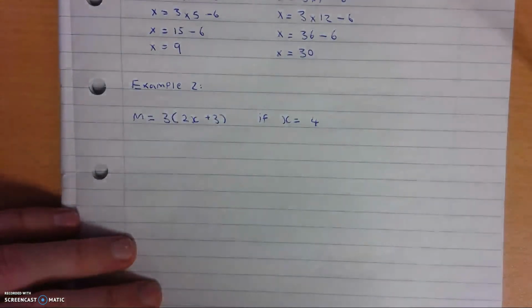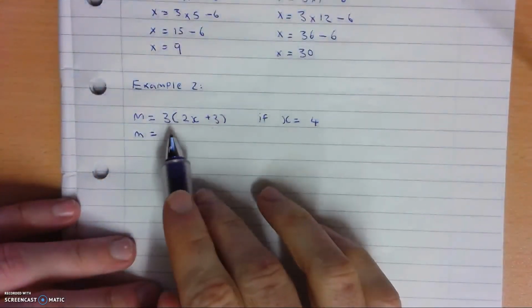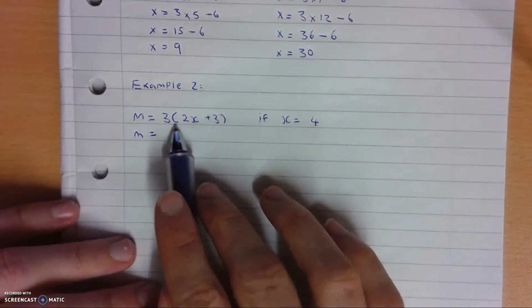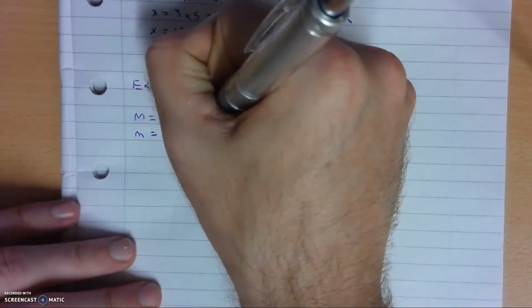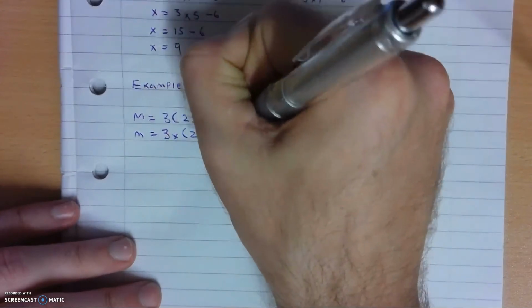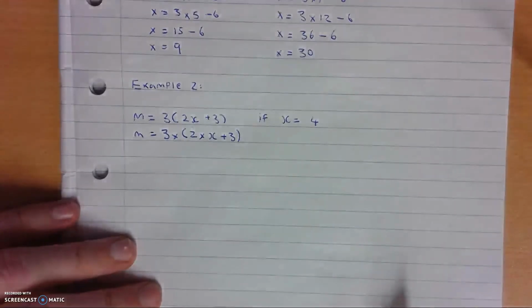The first thing that I do in all these situations, guys, remember, is I expand out my hidden multiplication symbols so I don't confuse myself. So that is 3 times brackets 2 times x plus 3 end brackets.